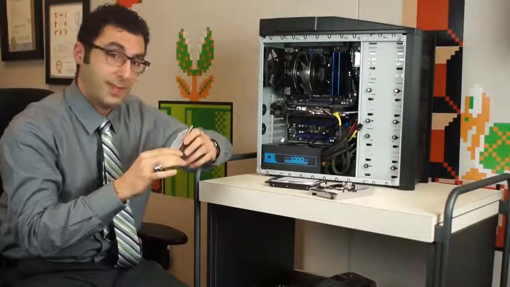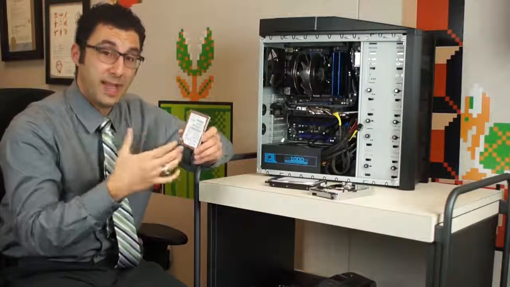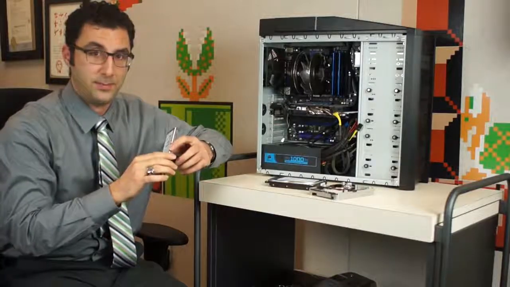A solid-state drive, like the name suggests, has no moving parts. The advantage there is that it's much faster, and you won't have to have something moving to go pick up the information for you. Now, in addition to your computer's long-term memory, like the hard drive, your computer also needs some short-term memory. That's where RAM comes into play.